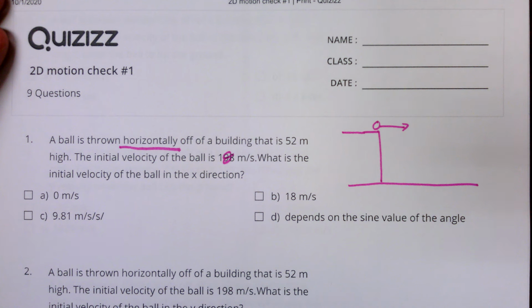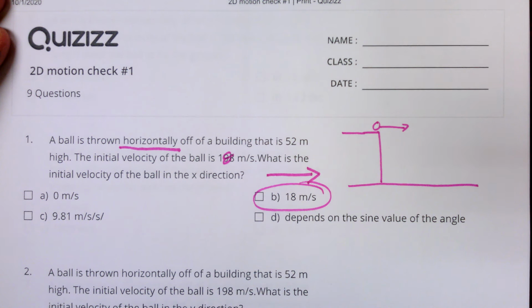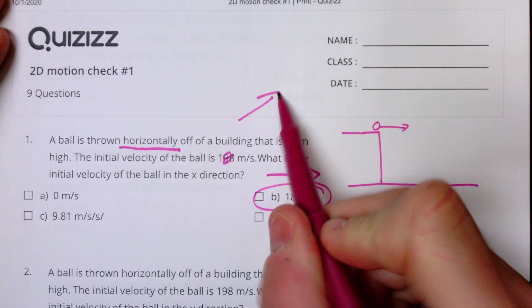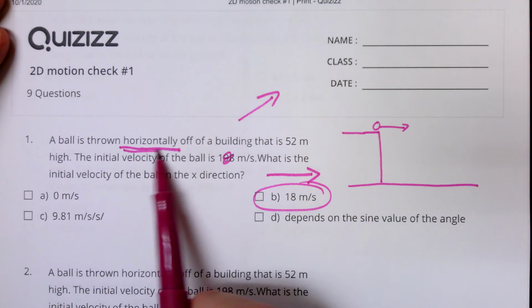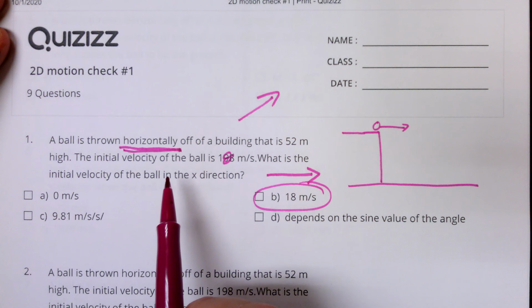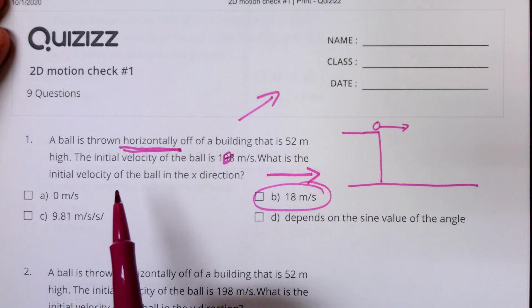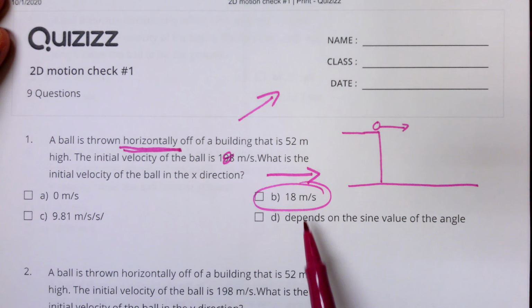The velocity of the ball is 18 meters per second. What's the initial velocity of the ball in the x direction? Well, it's 18 meters per second because all of the velocity is horizontal. If the ball were thrown at an angle, some of its velocity is x and some is y. But when a ball is moving horizontally, its only dimension of motion, at least initially, is the x. So the x velocity, at least starting off, is 18 meters per second because that's what we were told.